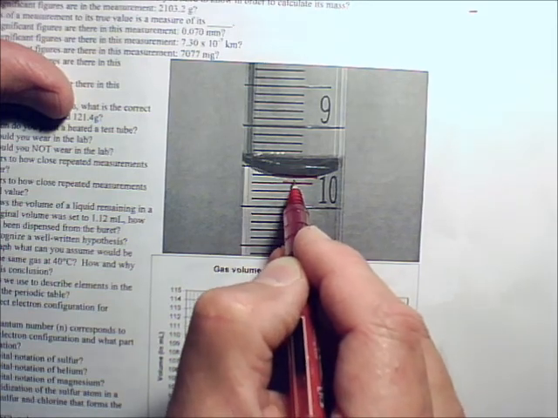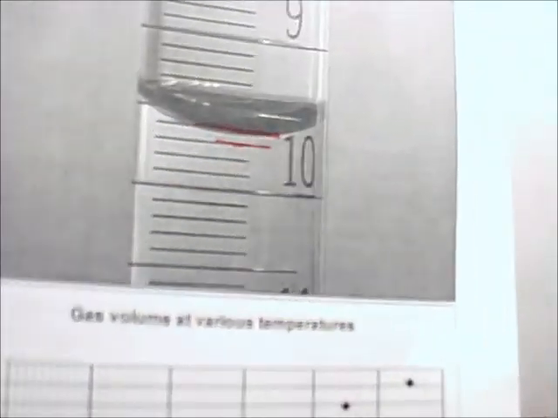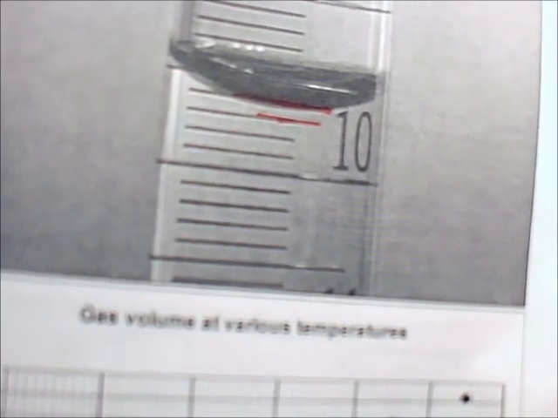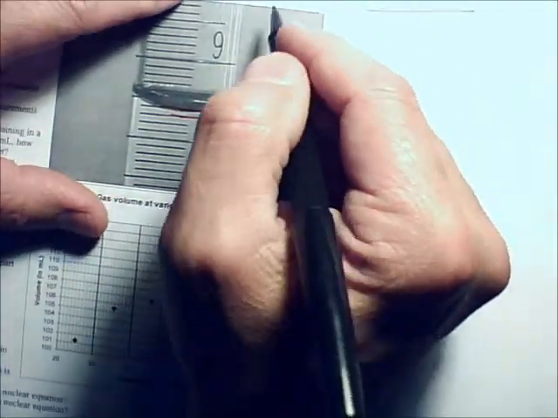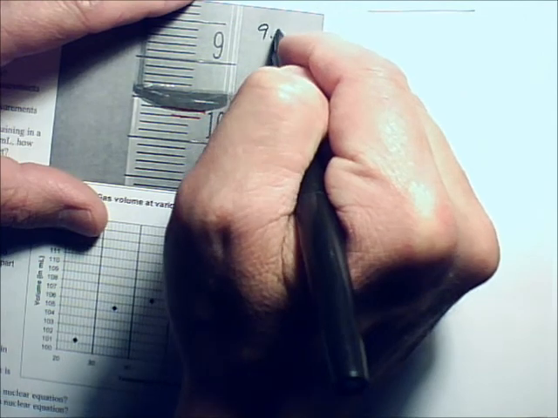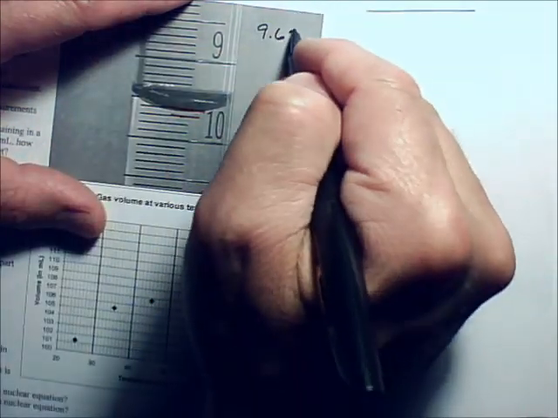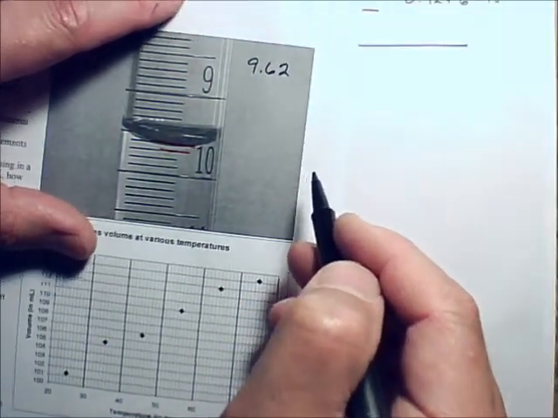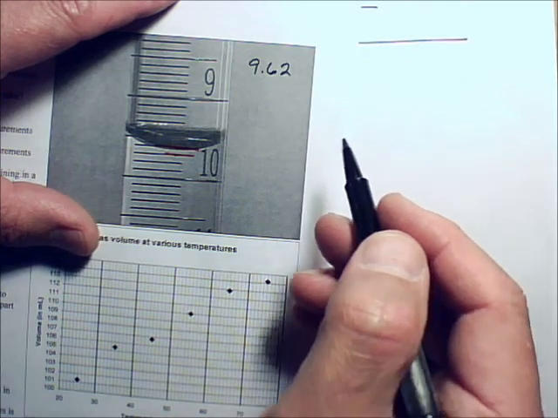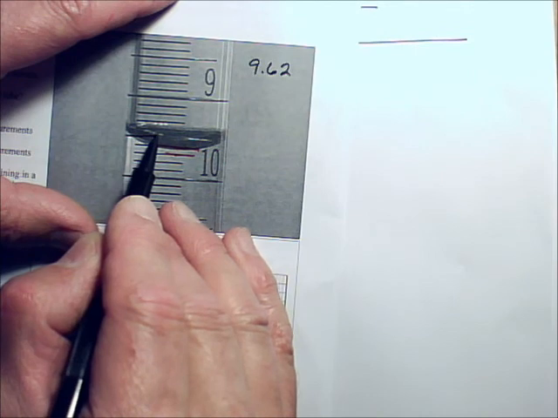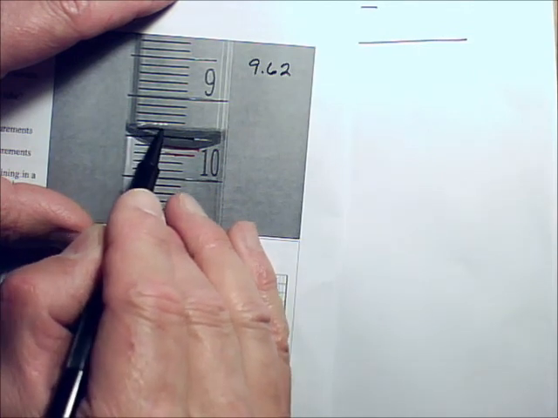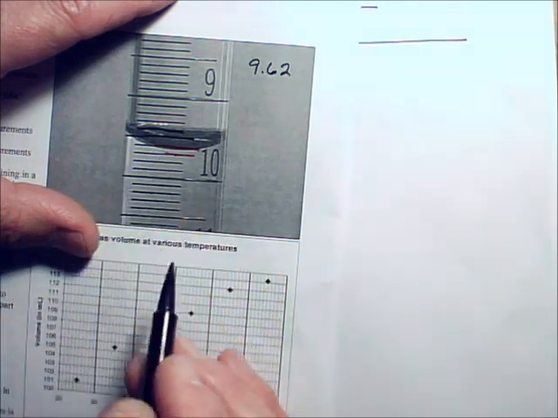I think 9.65 is too far. 2 or 1. Yeah, 2 or 1. That's just barely below, right? It's really close to 9.6, so I'd say 9.6 is a good place to do it. 9.6 is good, but we want to have that 9.62 maybe. Can we go with 9.62? 5 is right here. See, here's 4, there's 5, there's 6.